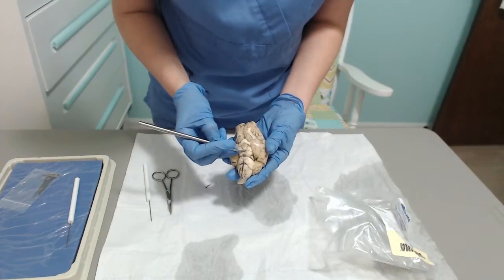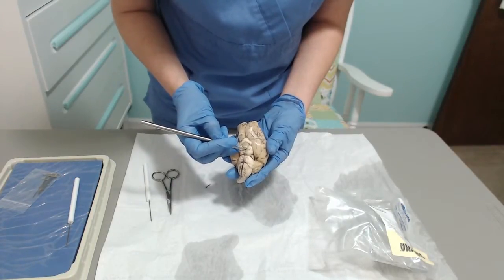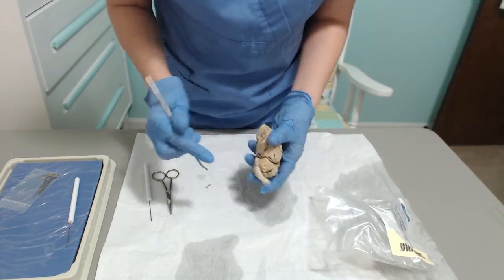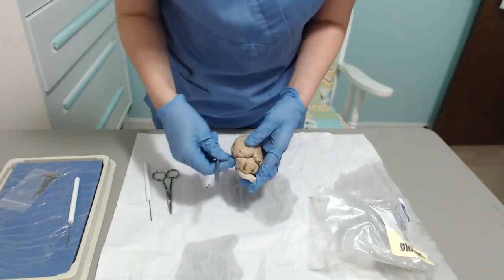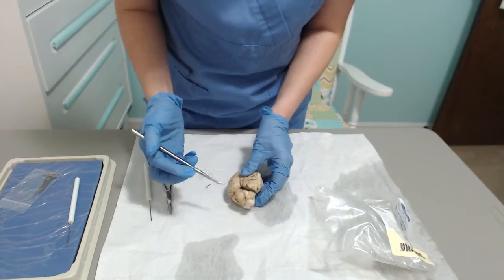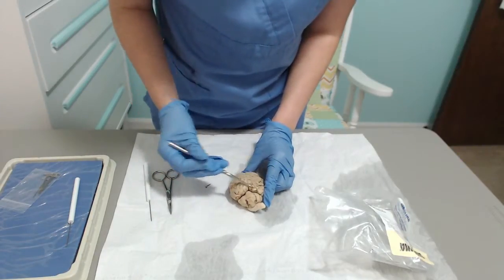And then the mammillary bodies are right here. Usually they look like two cylinders or spheres right below the pituitary gland. Okay, and next we are going to look inside and do a lateral incision. Of course, cerebellum.